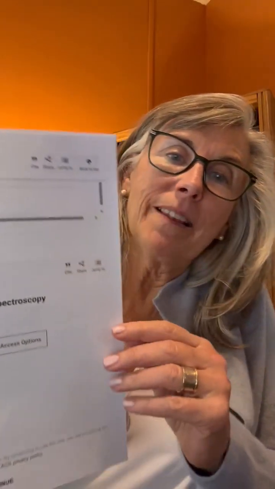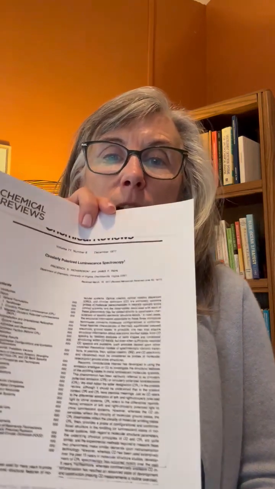Here's an old one that is increasingly relevant today, a 1977 paper entitled Circularly Polarized Luminescence Spectroscopy by Richardson and James Riehl, one might say the founders, the developers of this important technique, which is really increasing in use in the last several years. And I think it would be relevant for us just to look at the introduction to this paper from, again, 1977.